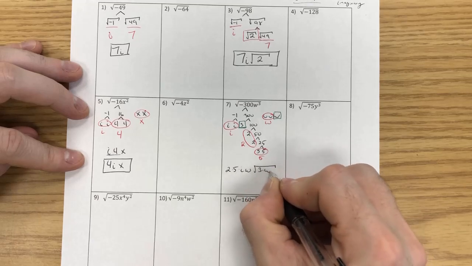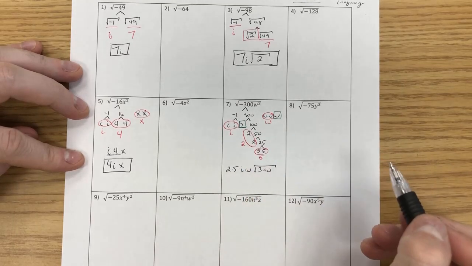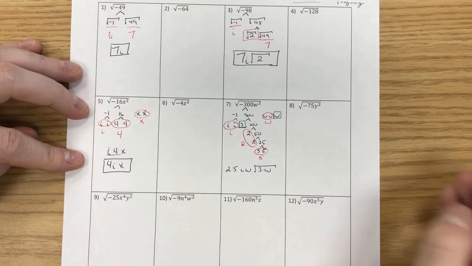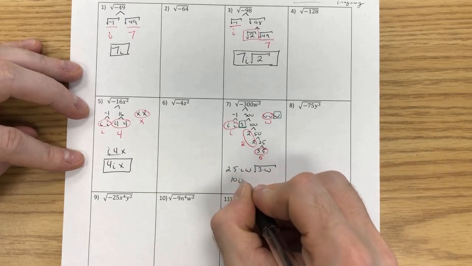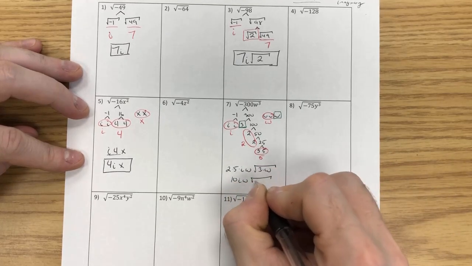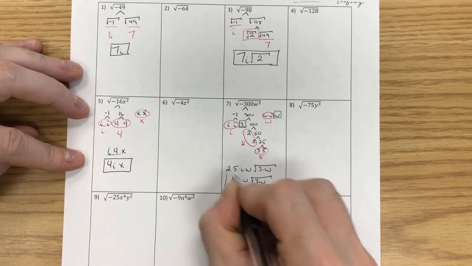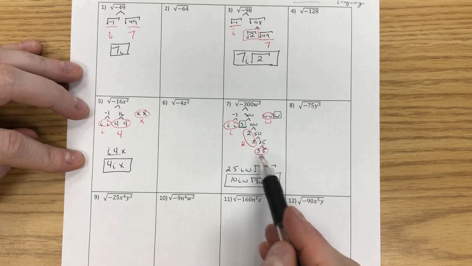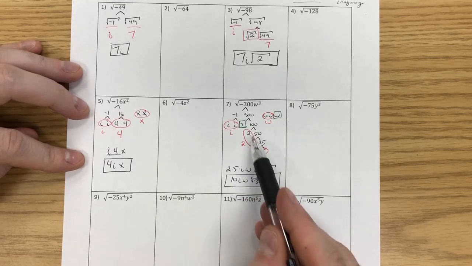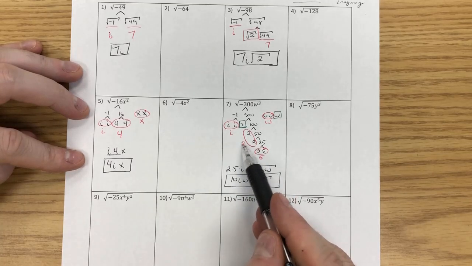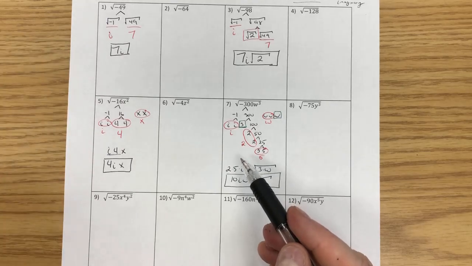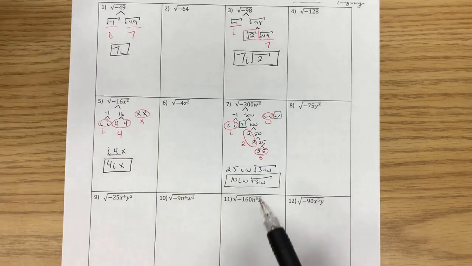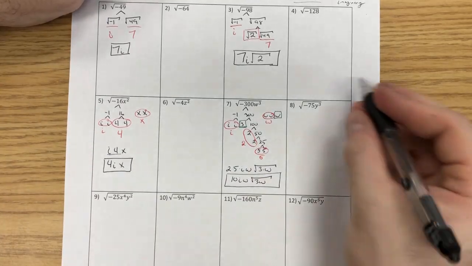My 3 and my W get left behind. Then I simplify what I can. 10iw square root 3w. This is what we call the split factors. 2 and 2, because they're at 2 different spots on the tree, they'll root together to make a square root of 2.